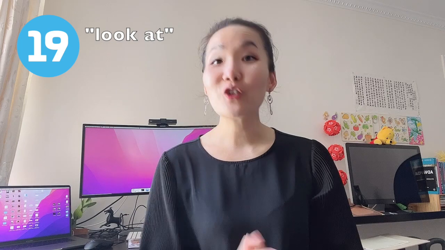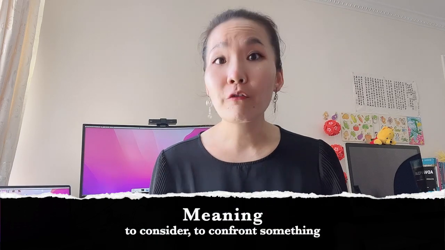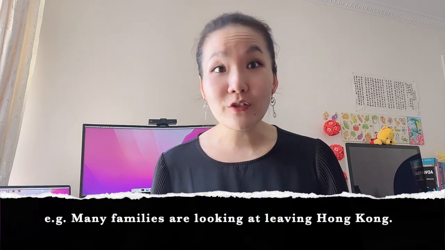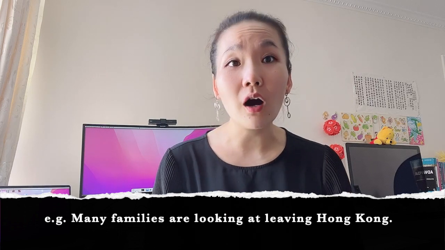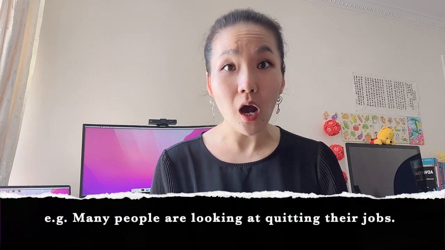Number 19, to look at. Don't confuse this phrasal verb with the simple action of looking at something. The phrasal verb look at means to consider, to contemplate something. For example, many families are looking at leaving Hong Kong, or many people are looking at quitting their jobs.